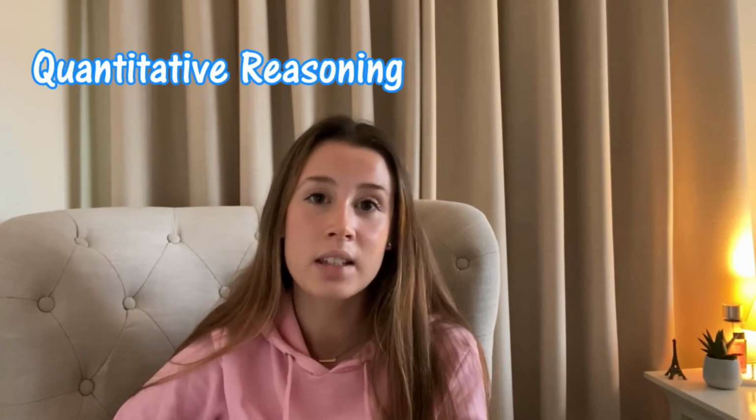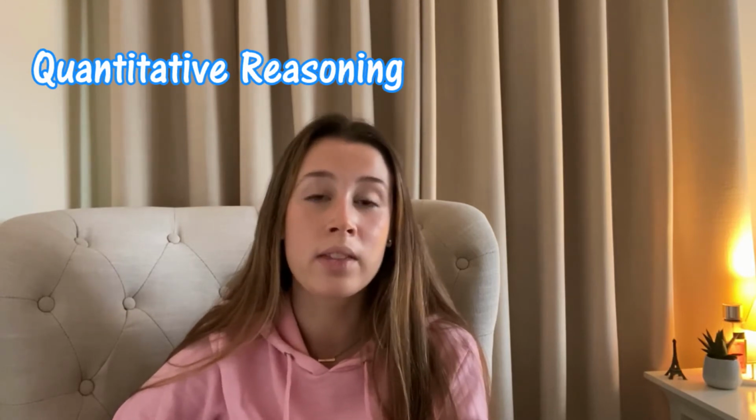So now on to the quantitative reasoning part of the test. This is to do with numbers and sort of like your maths section of the test. You basically are being assessed on your ability to do maths and numeracy as fast as possible.